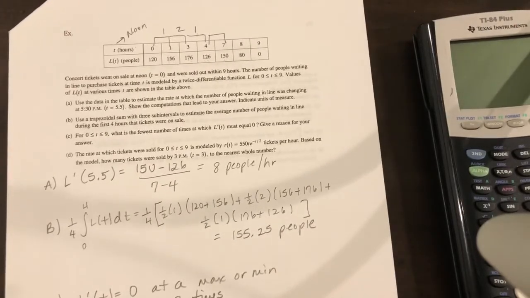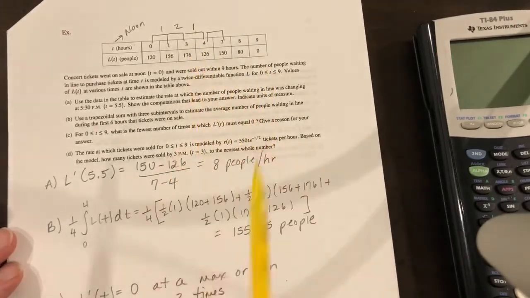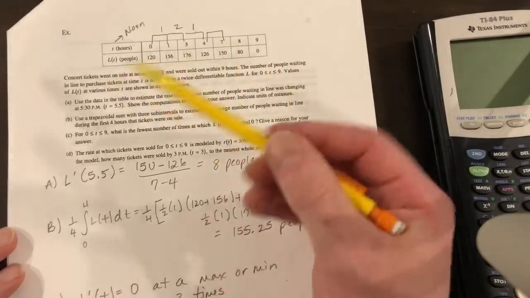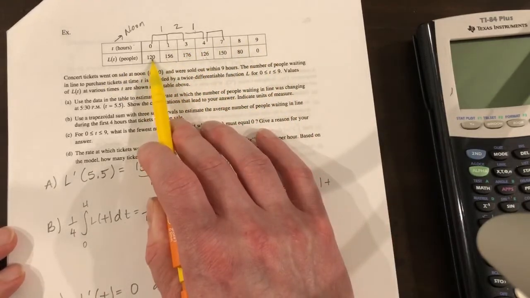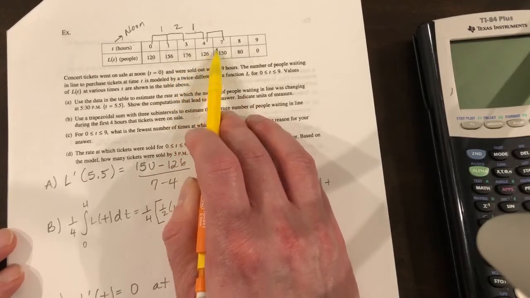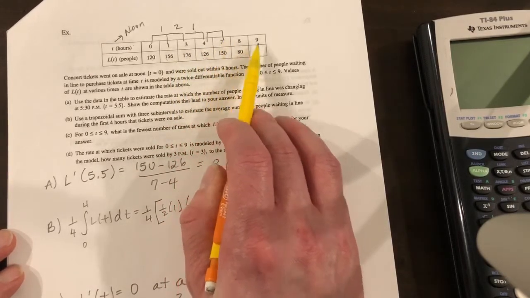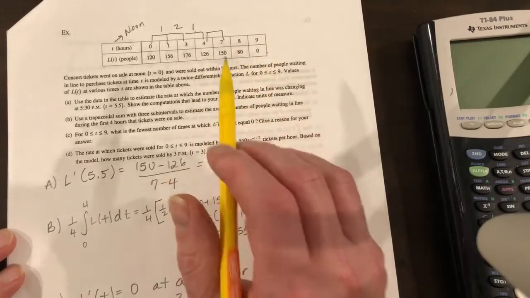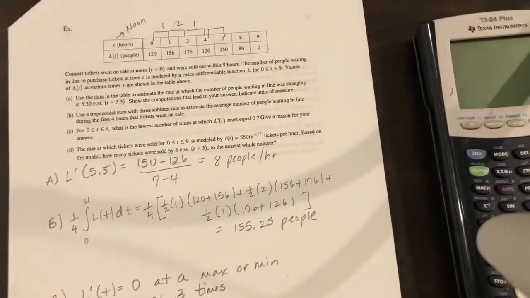Once again, the derivative is equal to 0 at a max or a min. So we can see that this is increasing, and then it's going to decrease, and then it's going to increase again, and then it's going to decrease some more. So it has to have at least 3 times where the derivative is equal to 0.